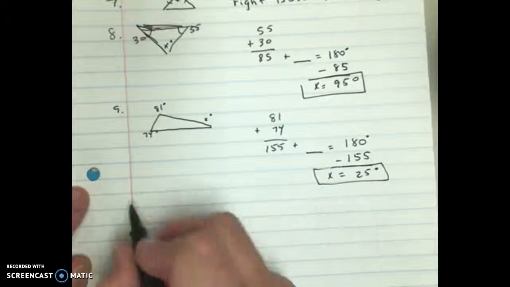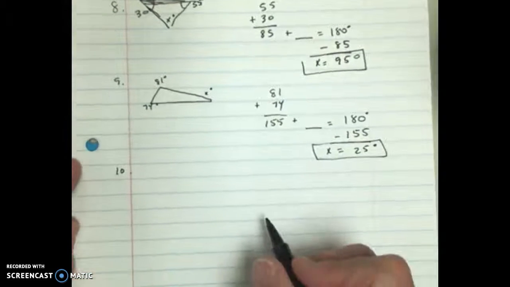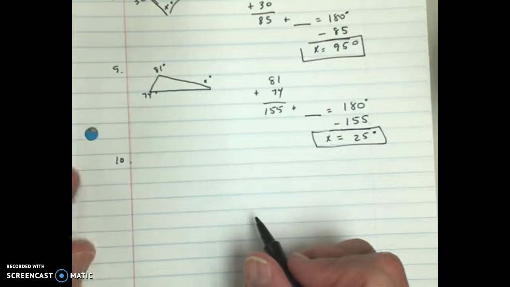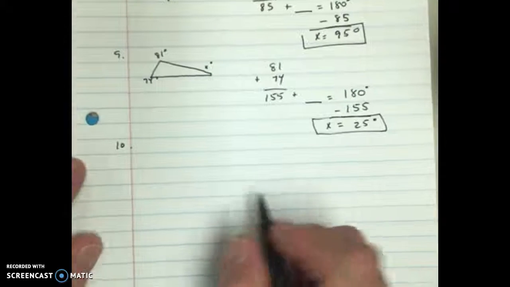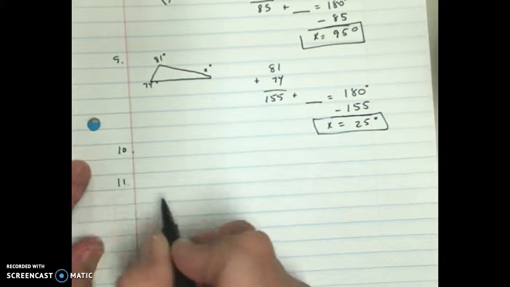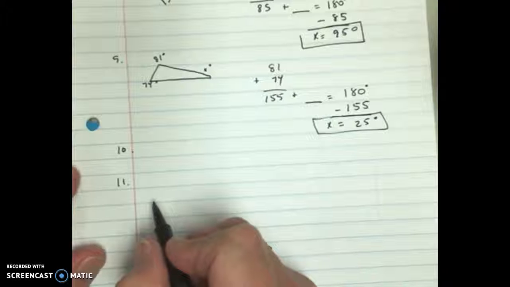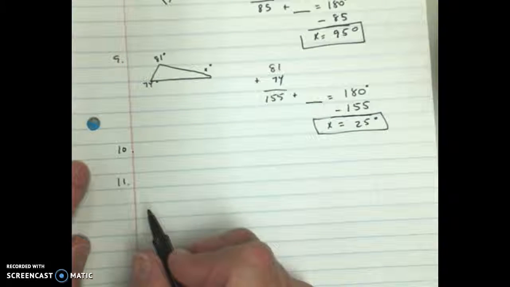And I'll let you guys go ahead and do number 10. You can stop the video if you need some time. And then going on to number 11. Number 11, we want to classify the triangle by the angles.